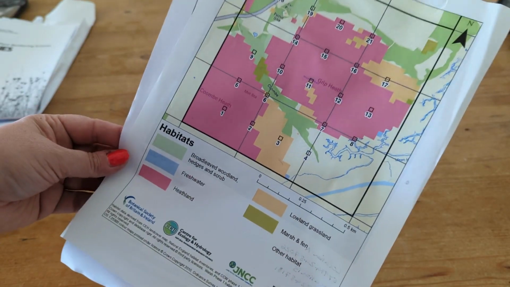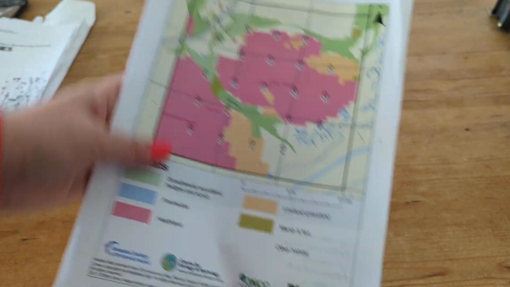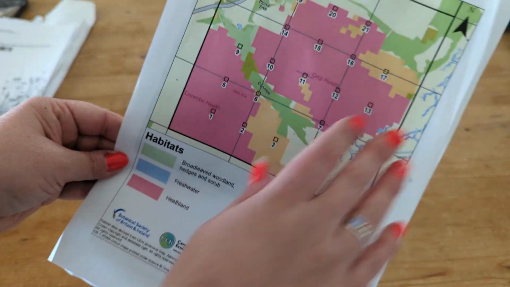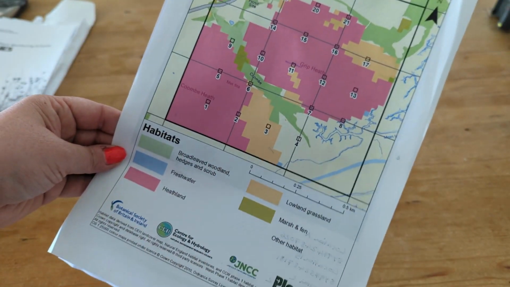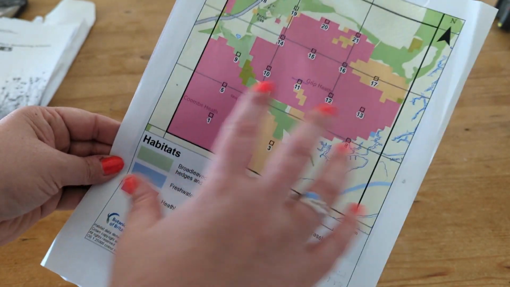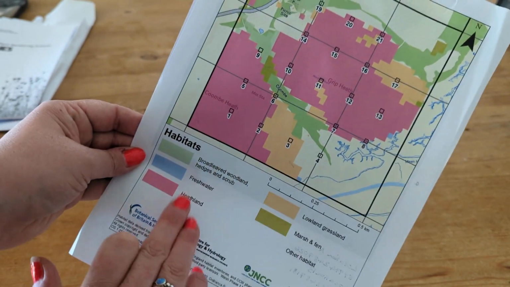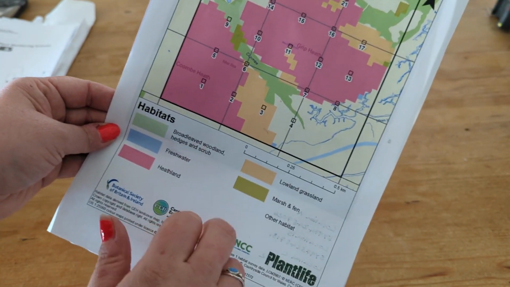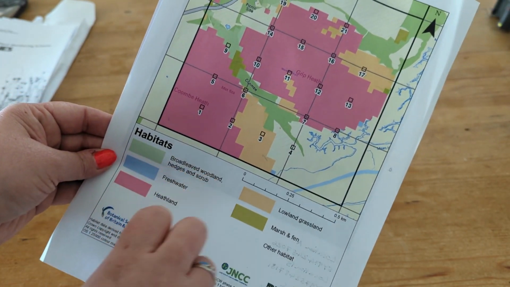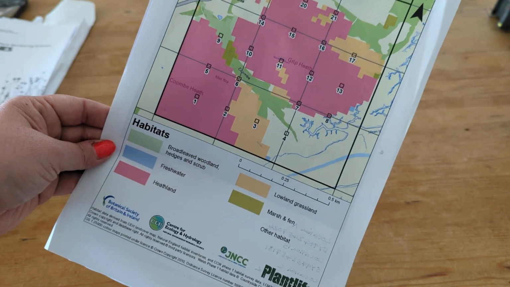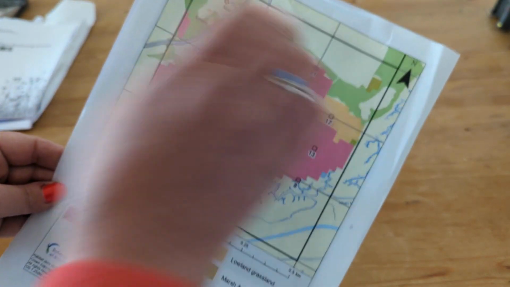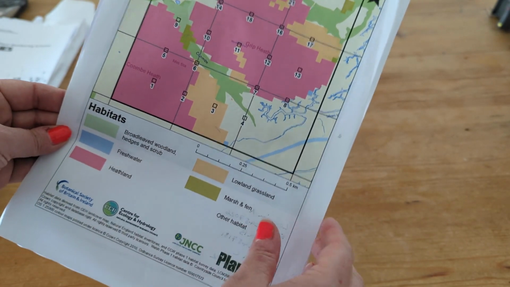Now it might be that you've got a lovely coloured map like this showing you roughly where all the NPMS habitats are, and it's nicely referenced and colour coded here. So we've got all of this pink, which means heathland, we've got some lovely green here meaning broadleaf woodland, maybe some marsh and fen, which is a different colour green, and all of that.